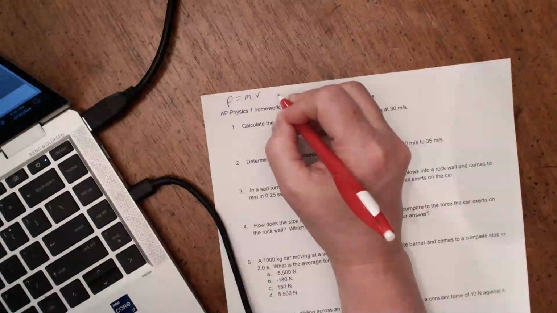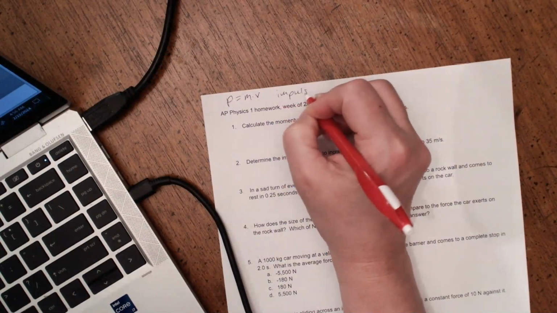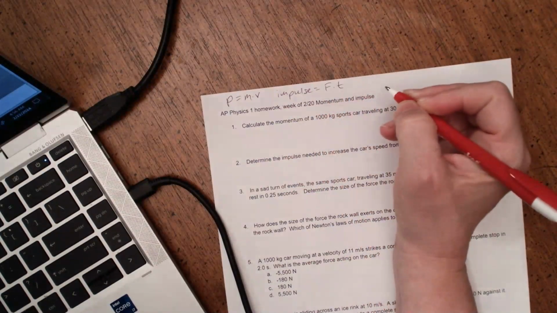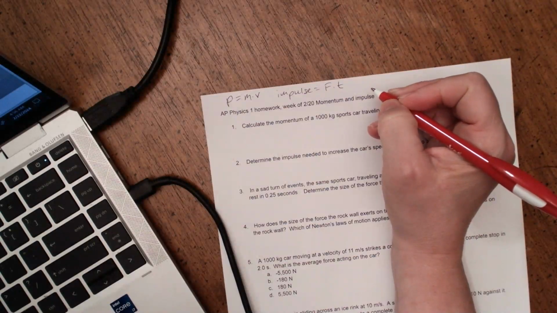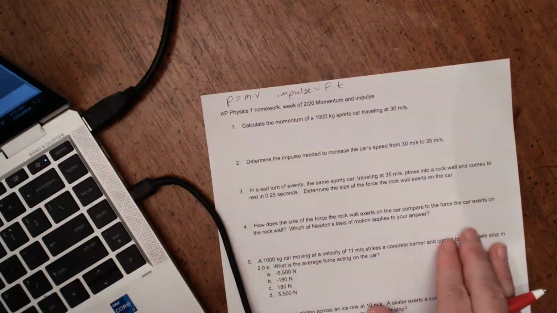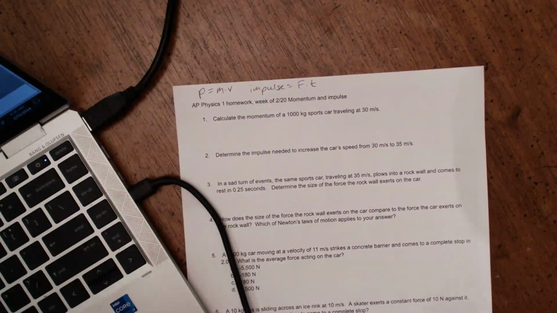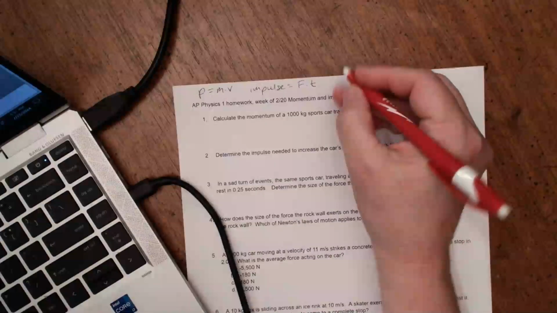Then impulse is a force applied to an object over a specific period of time. So this is like a force applied for a time. It's not necessarily a net force on an object, like a sum of all the forces. It's a specific force that acts on an object for a specific period of time.